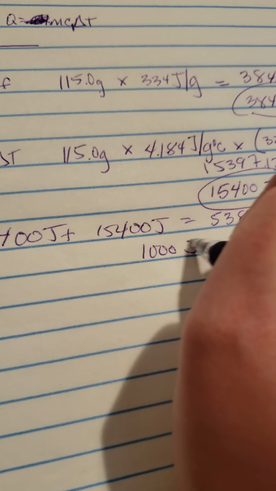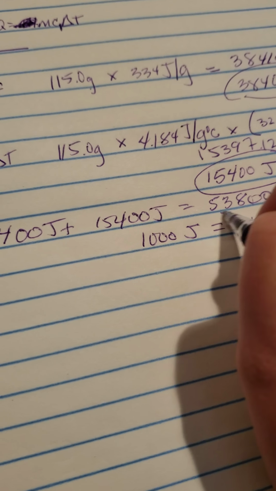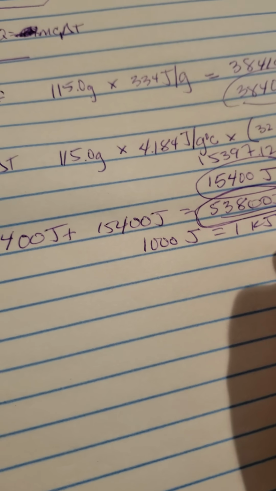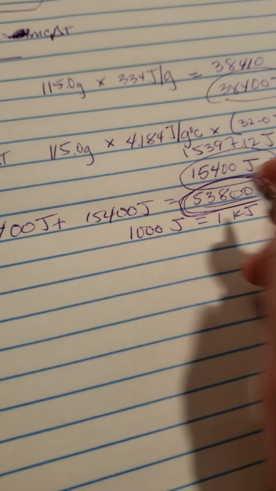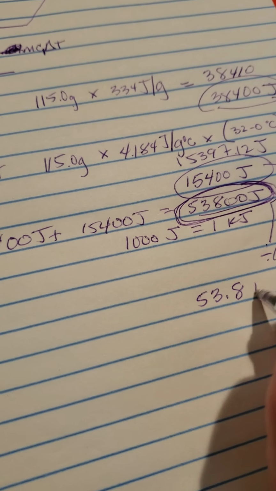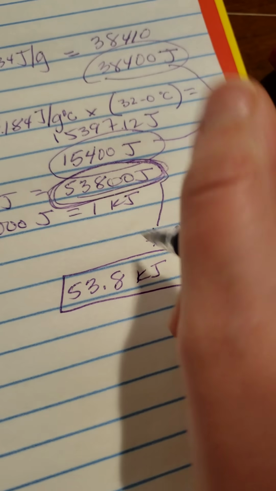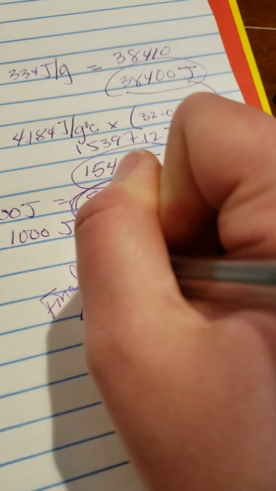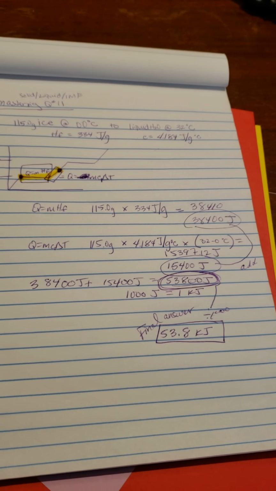So we have to remember that 1,000 joules equals 1 kilojoule. So we need to take this new answer here and divide by 1,000. So 53.8 kilojoules is our final answer. All right. And there you have all of my work.